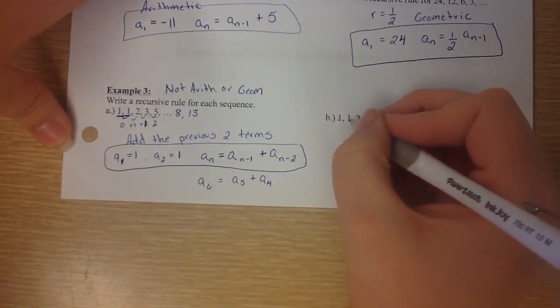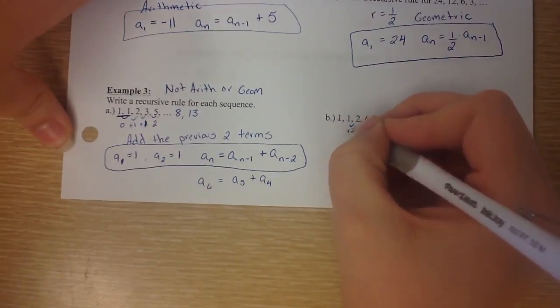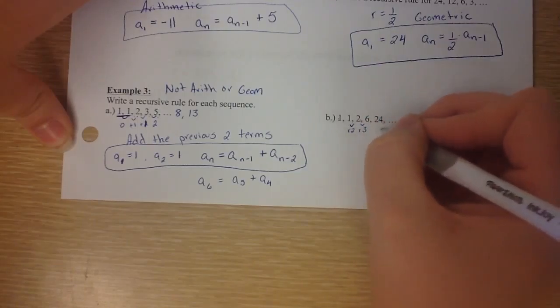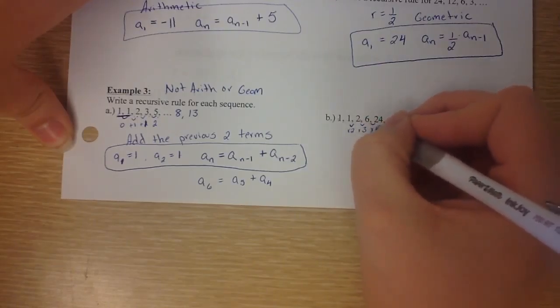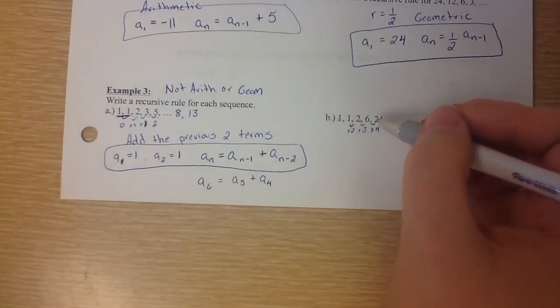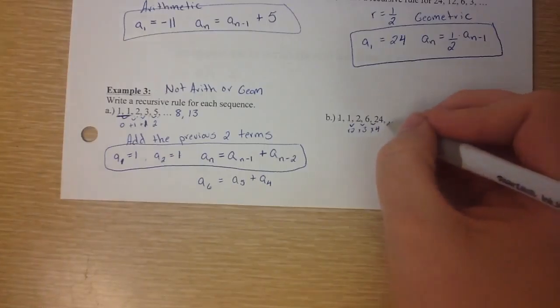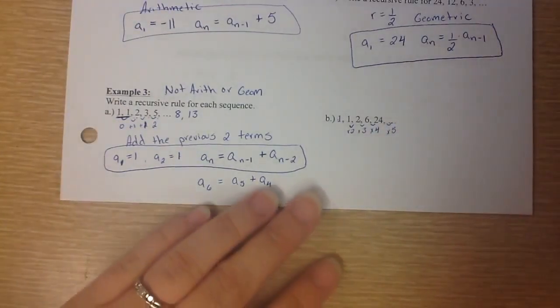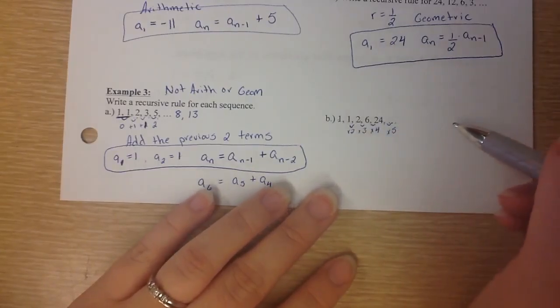So here, when I multiply 1 times 2, I get 2. When I take 2 times 3, I get 6. When I take 6 times 4, I get 24. Okay, so it looks like I multiply by 2, then by 3, and so the next one I'd actually multiply by 5. Take 24 times 5 to get the next term. So how are we going to write that?